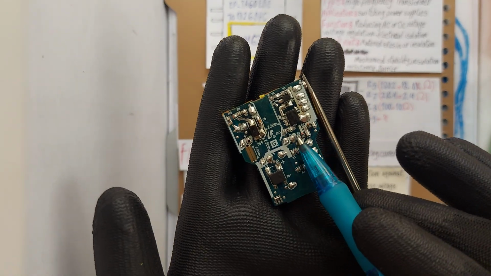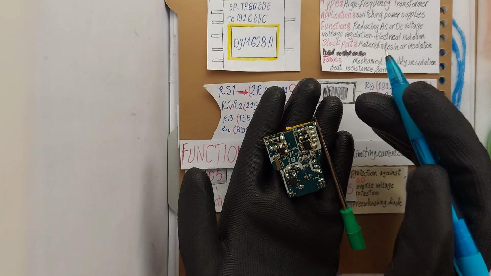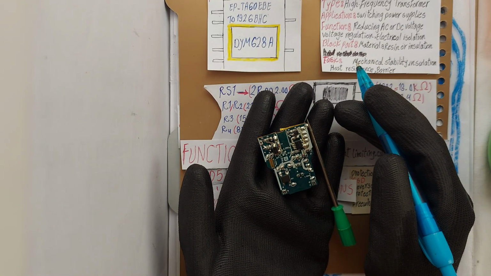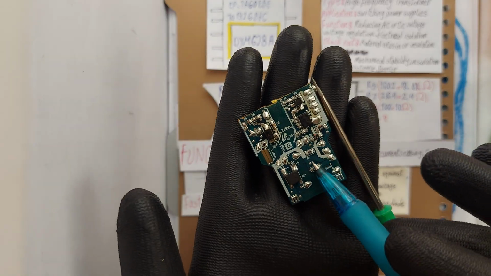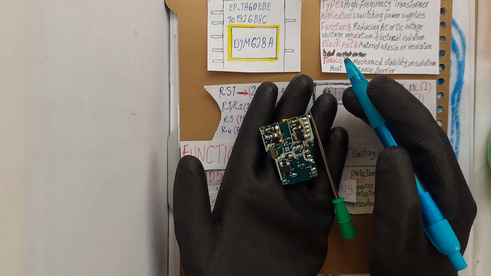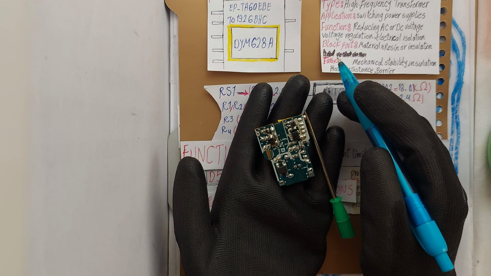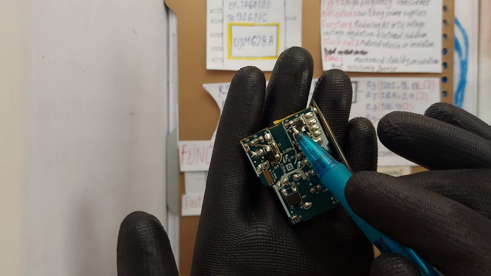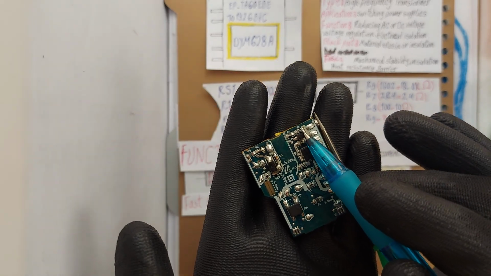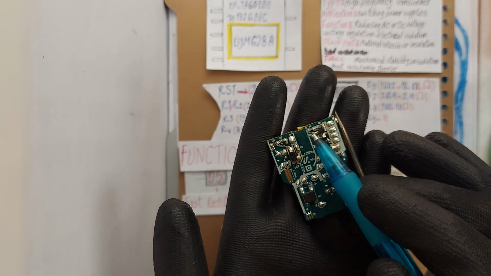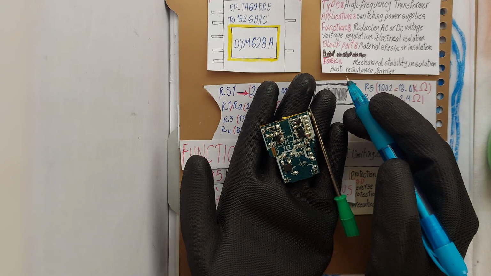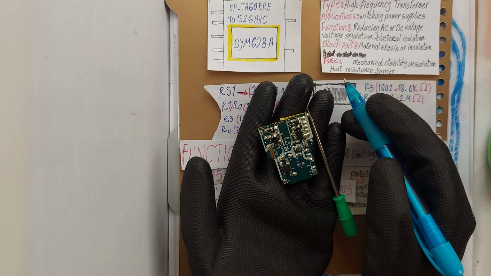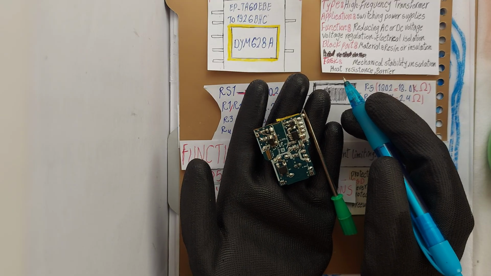R1 and R2 right here, 2.2 mega ohm, voltage division and providing feedback to the IC. R3, as you can see here, 1.5 mega ohm, controlling output voltage or feedback. R4 and R5, as you can see here, R4 is 154 ohm and R5 is 18 kilo ohm. Feedback or current sensing for the switching IC.